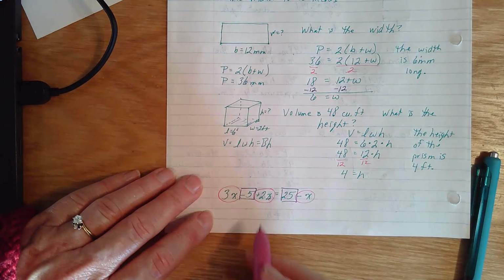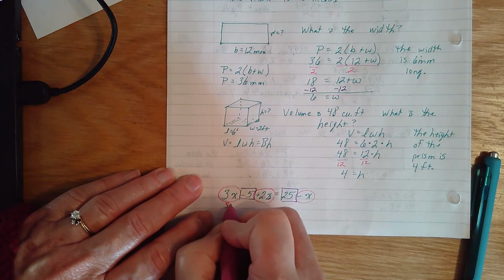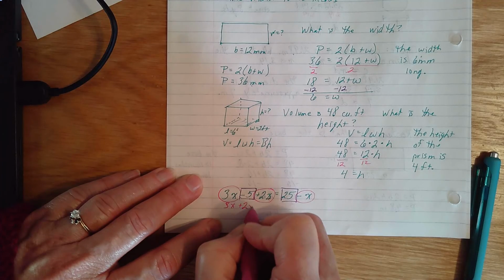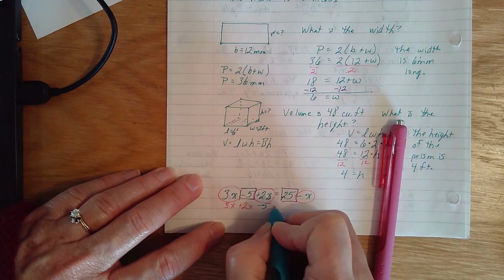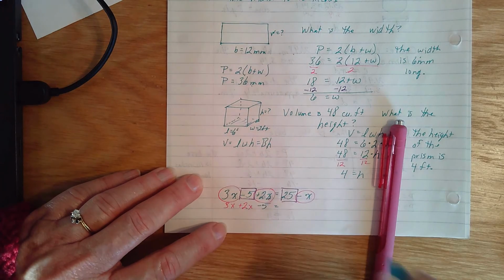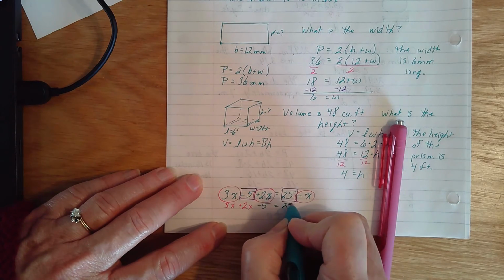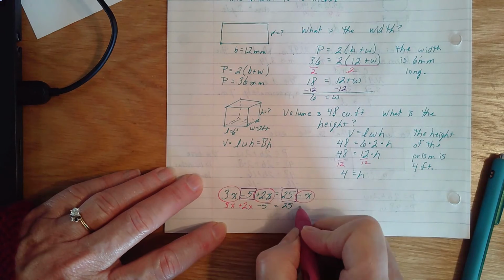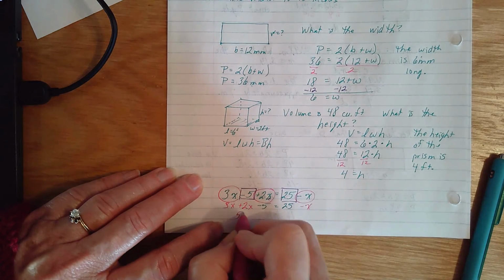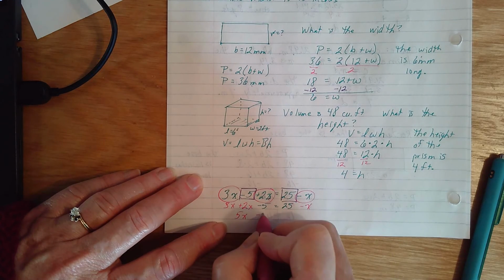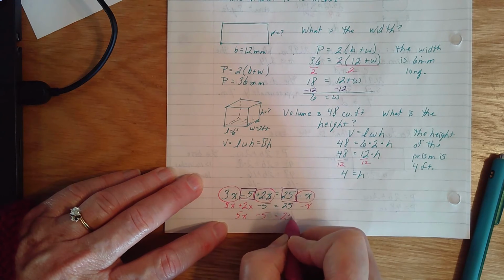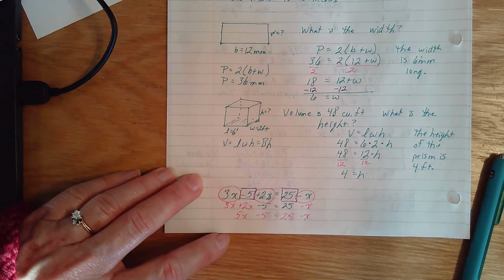Then I'm going to simplify. Just going to rearrange a little bit. So 3x plus 2x minus 5 equals 25 minus x, 5x minus 5 equals 25 minus x.